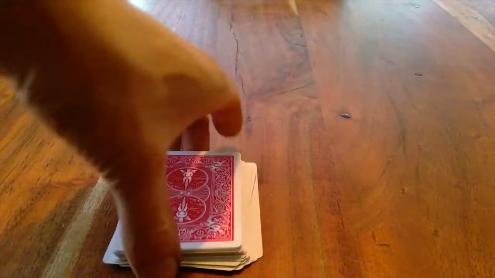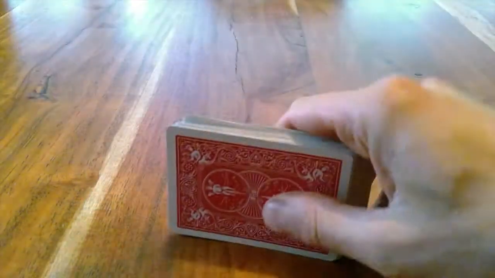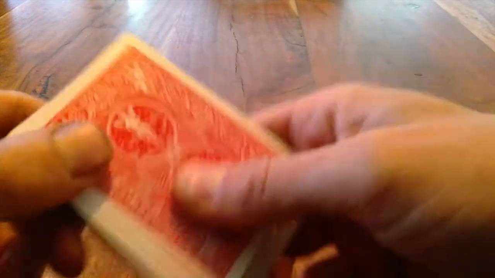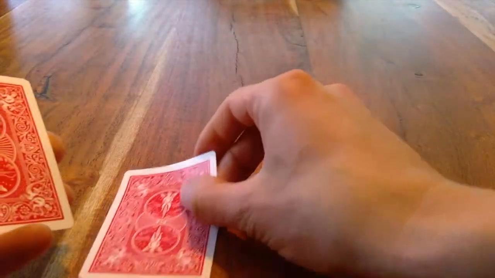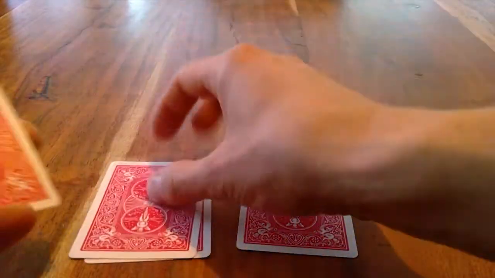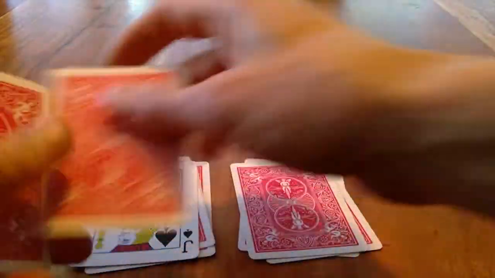And again, you can instruct the spectator to do all of those steps, so you actually do not have to touch the cards. And once you set this up correctly, you actually cannot mess up the trick. It's mathematically based. It will work. Now, what you do is you start sifting the cards into 2 piles. And this is where you can tell a story.